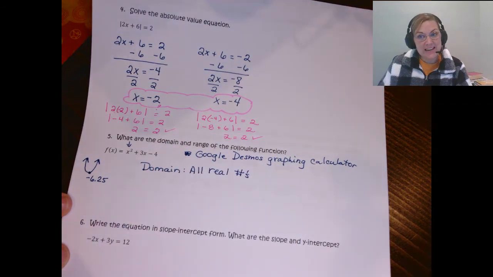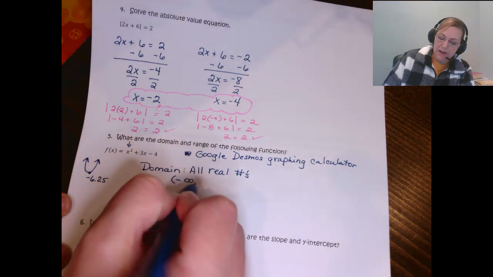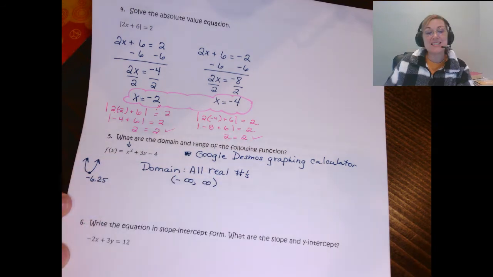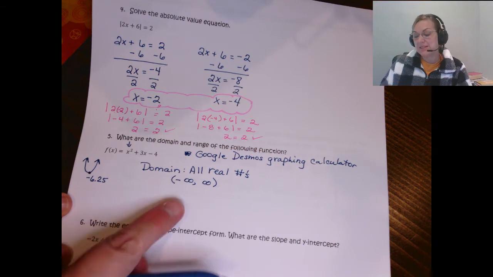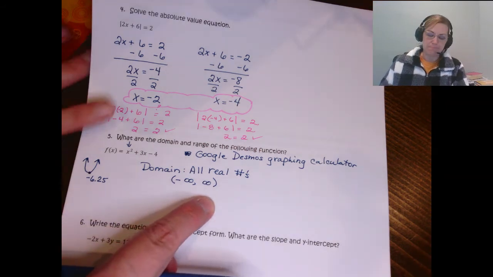Just in case your domain is given as an interval, you might be able to write it like this. You might see it written like that. That just simply says that negative infinity to positive infinity is my domain.